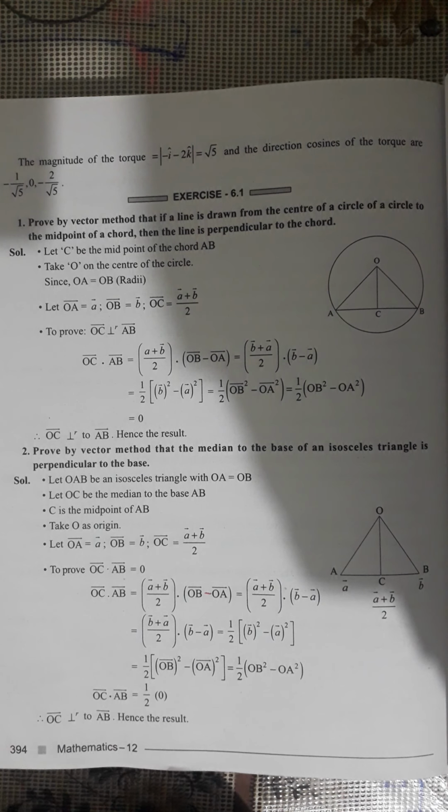Hi students, 12th Maths Chapter 6 Exercise 6.1. First sum we are going to see.